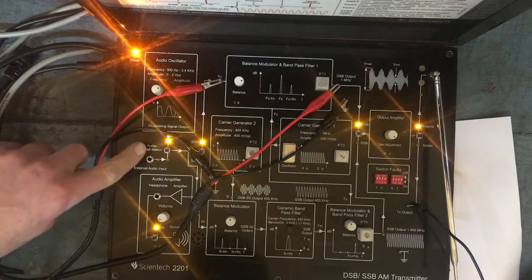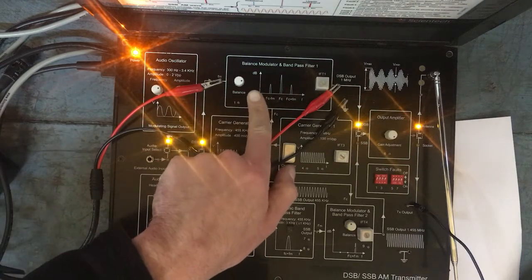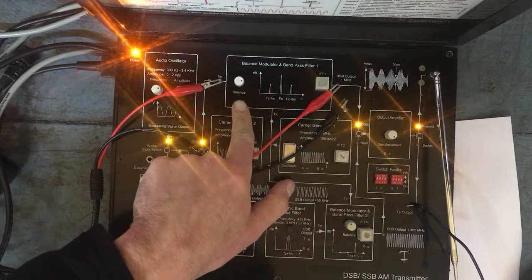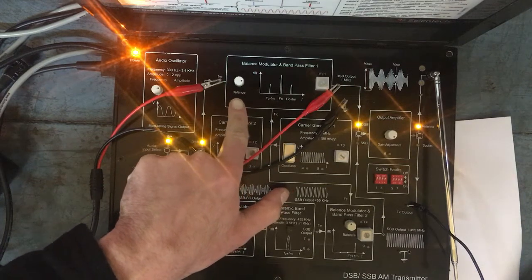The signal is fed from this stage and it goes into the modulator section, wherein you can change the balance or the depth of modulation with this knob.